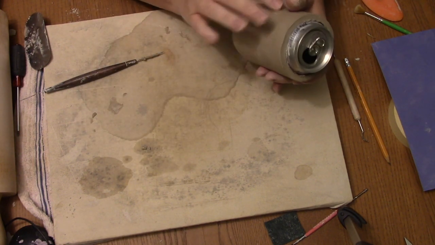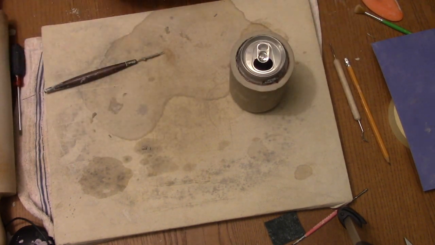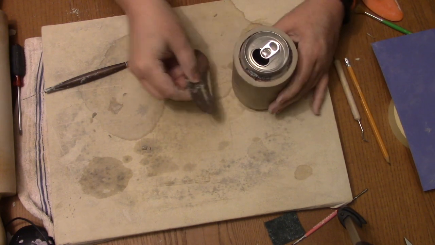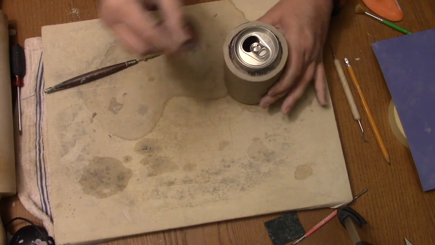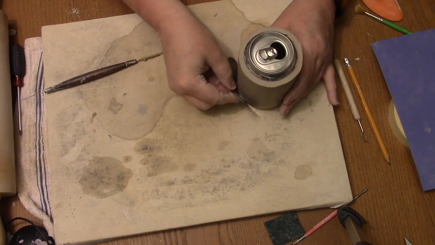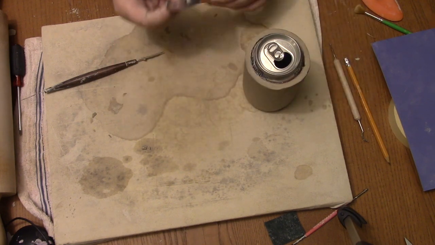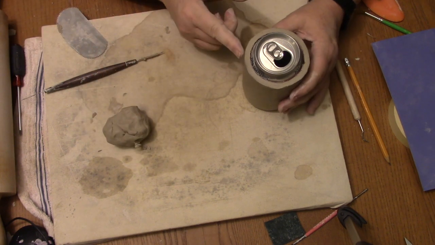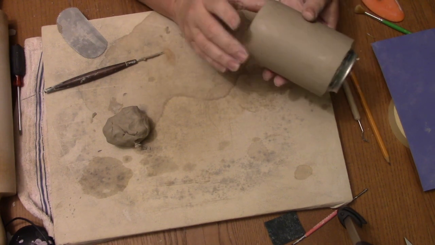You want to make sure before removing the can that your form is stiff enough to hold its form, its structure. If you take that can out and it is still soft or flimsy, and then you go pushing around on it, it's going to collapse or become misshapen. So you do want to make sure that it is the appropriate time to pull the can off.